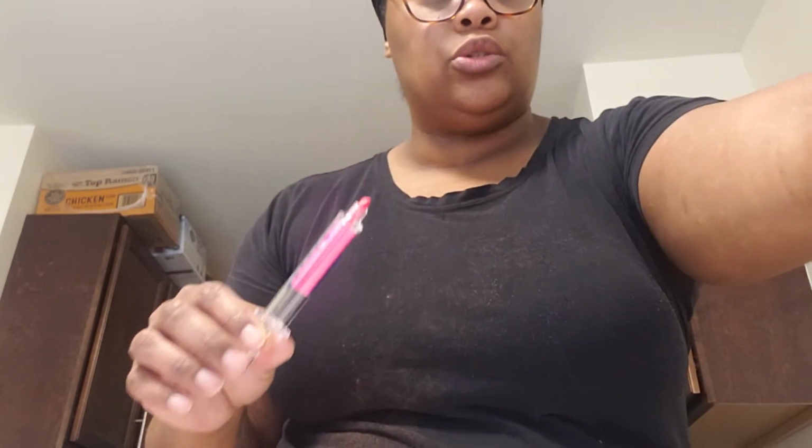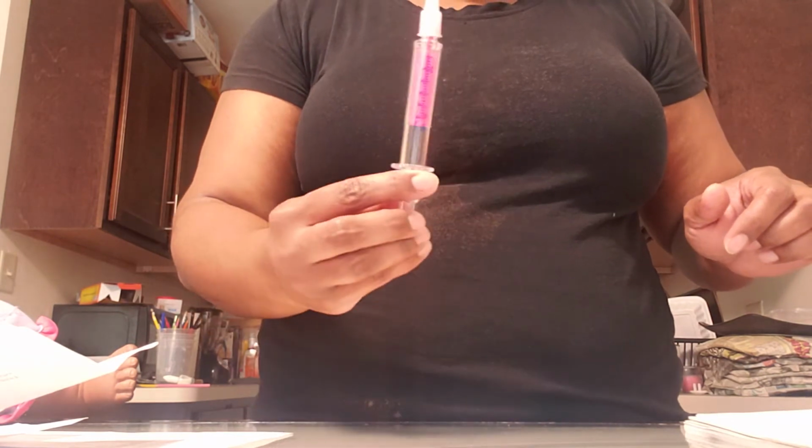And then once I do that, I'll inject the needle to get the medication. And once I get the medication out, and I fill it up, then I will do a one-hand scoop to recap my needle.